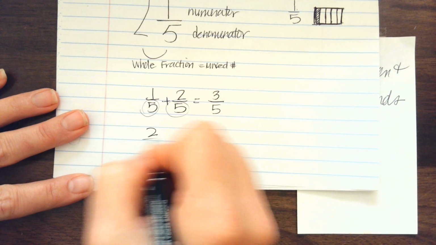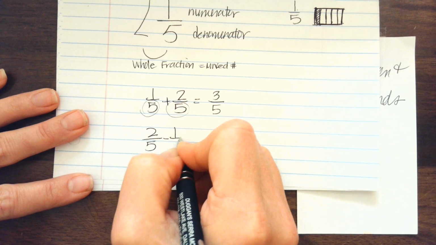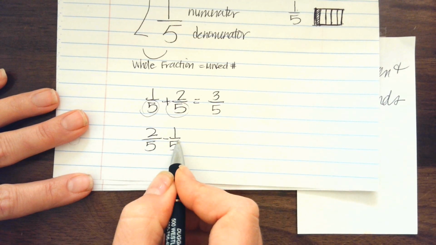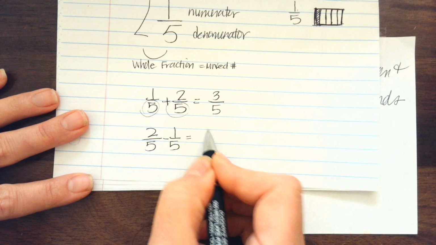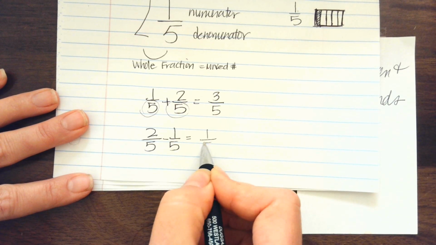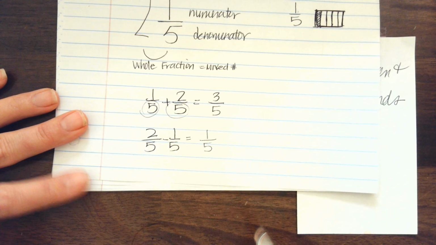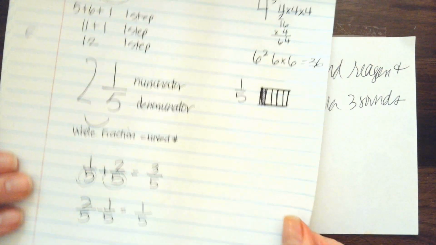Same with subtraction. You would just subtract the numerators. 2 minus 1 is 1, and you do not do anything to the denominator. It stays fifths. So that's pretty easy, except it doesn't stay that easy.